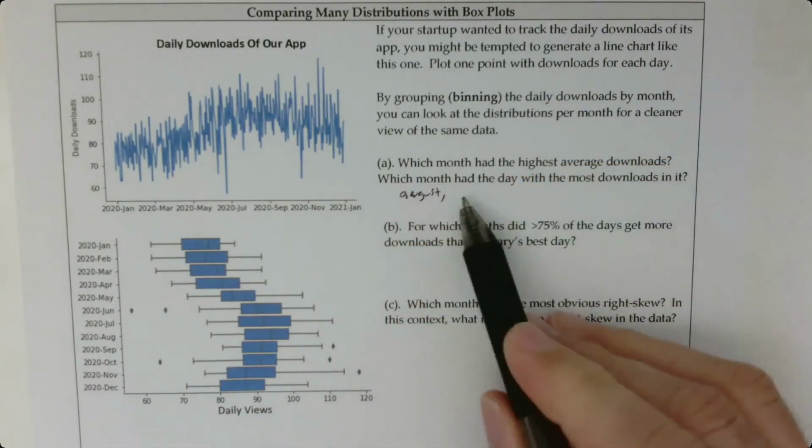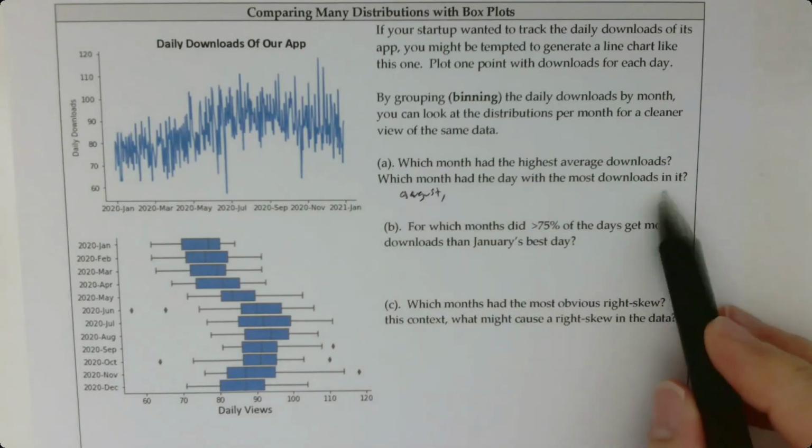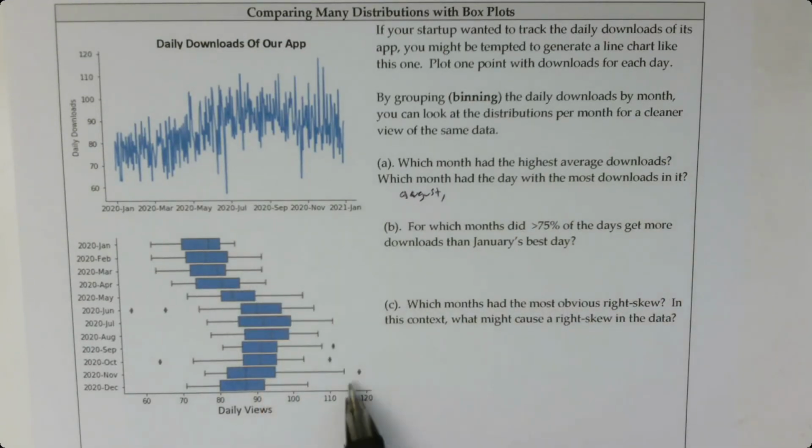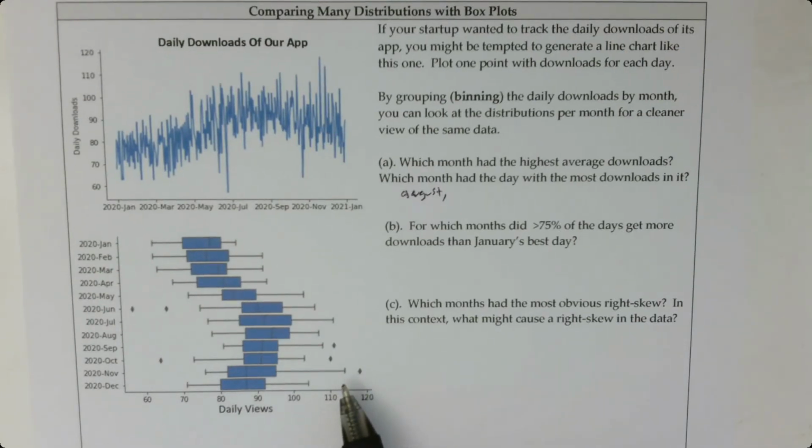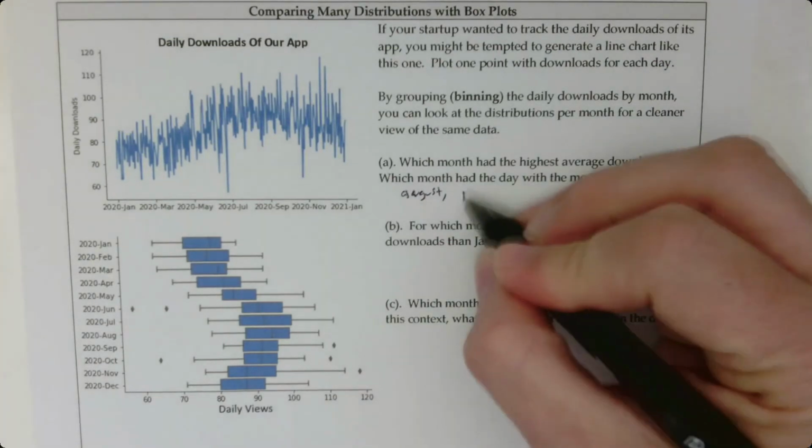And which month had the day with the most downloads in it? That would be the maximum. And whether or not you should include outliers sort of depends on your purposes in asking the question. My purpose is just to have you think about this. So it doesn't matter, but the answer is November either way. So we can write November.